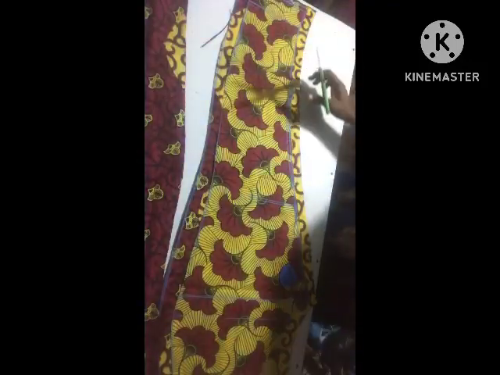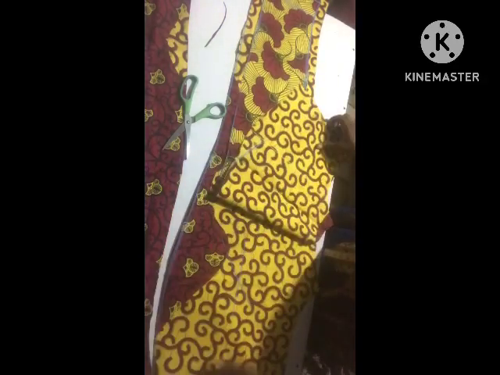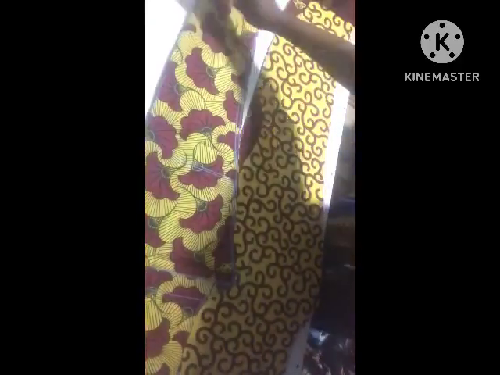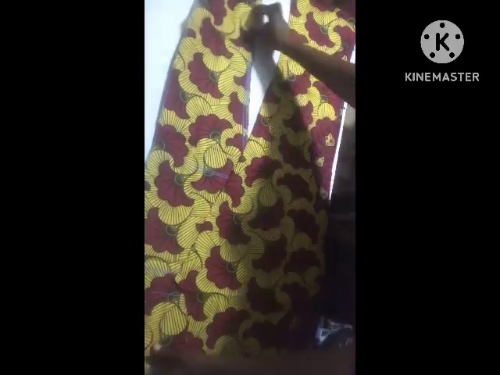So this is the back panel and the front panel. This is the back, and this is the front. Let me put it side to side for you to see. So the back is bigger than the front. This is the back here.